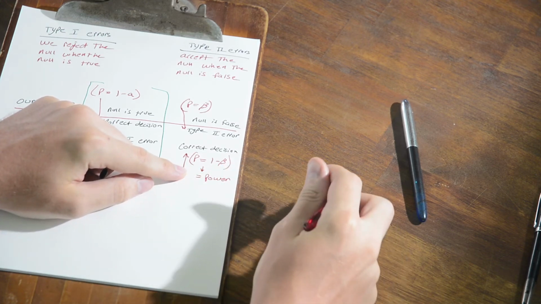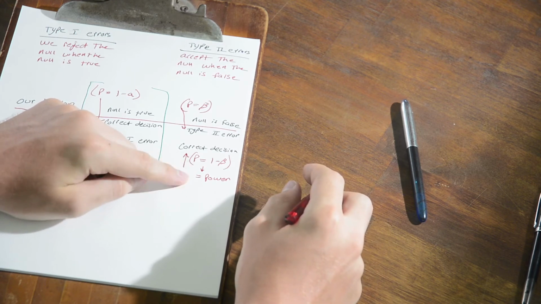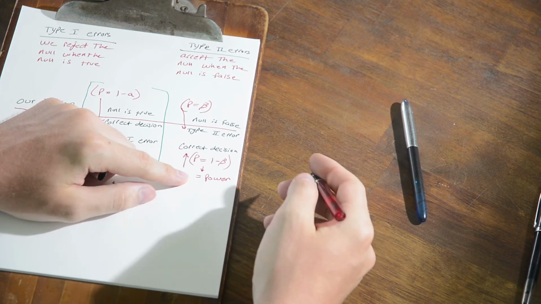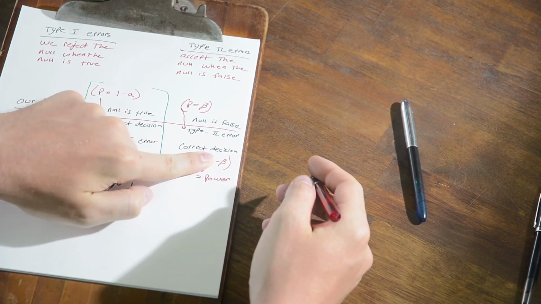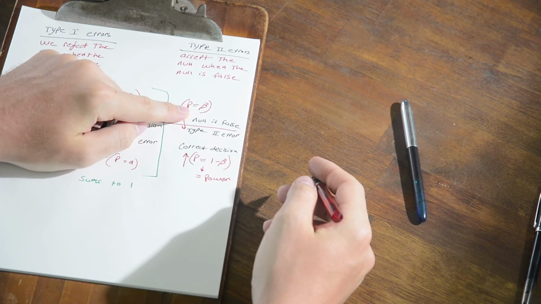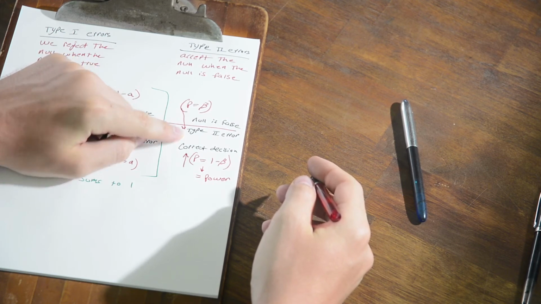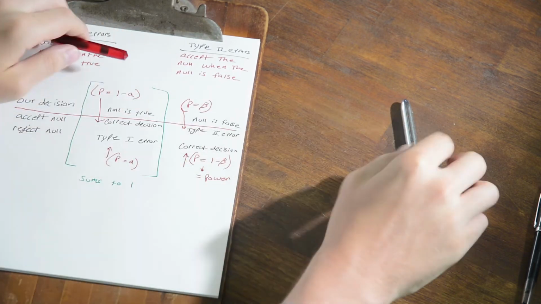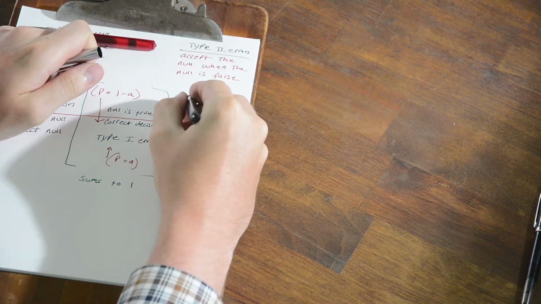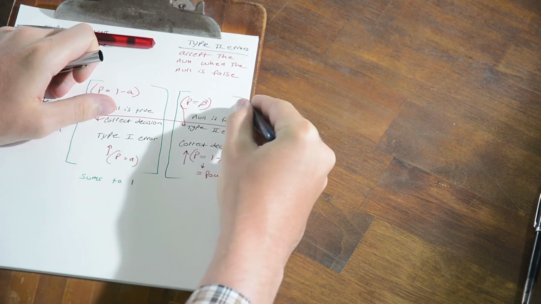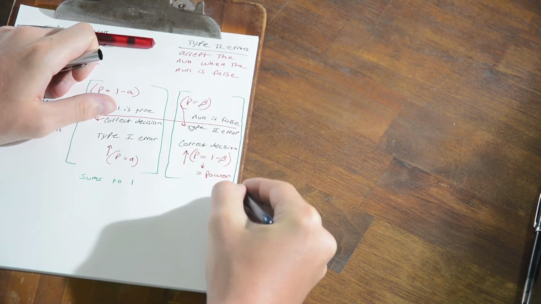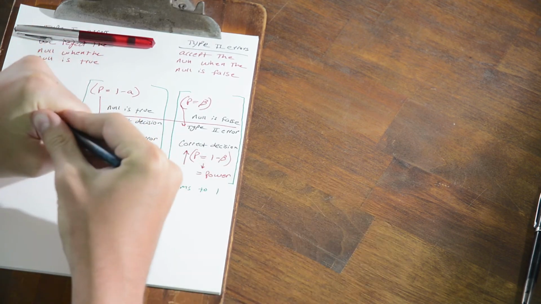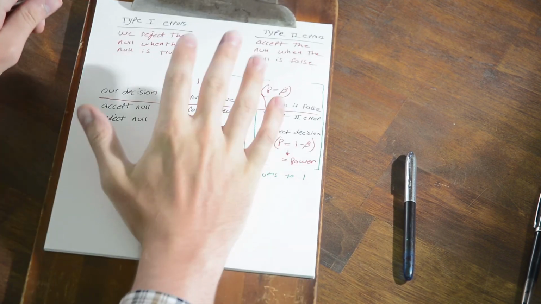So if we have a power of 0.8, a very highly powered study, maybe with a strong manipulation, that means that beta is equal to 0.2, which means about a 20% chance of a type 2 error, an 80% chance of a correct decision. And again, you'll see that these sum to 1. Now, this takes care of our type 1 and 2 errors.